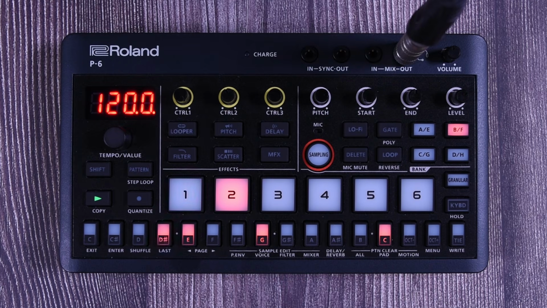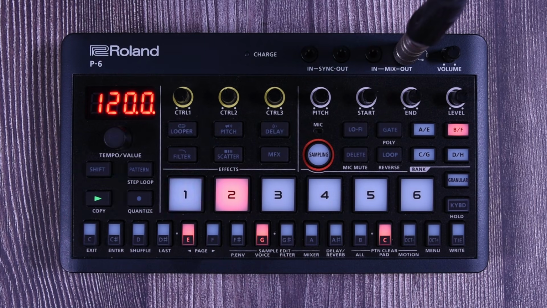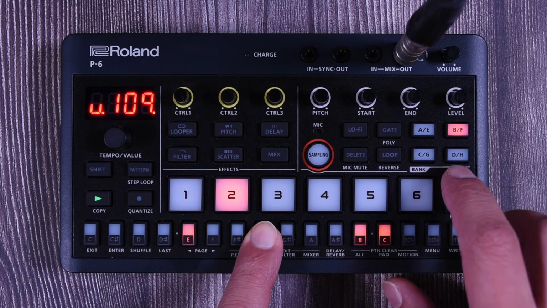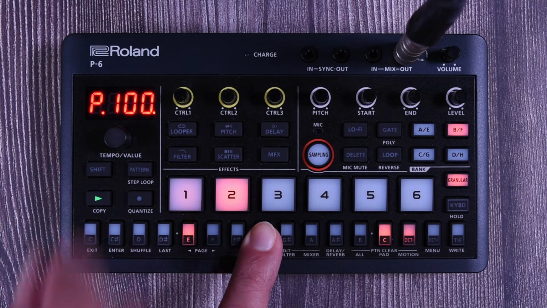Of course, if I go back to probability and make it even less, it's not playing. So sometimes it will play and sometimes it will not. So again, pretty easy stuff. If I go again to the P and I make it 100%, it will always play.